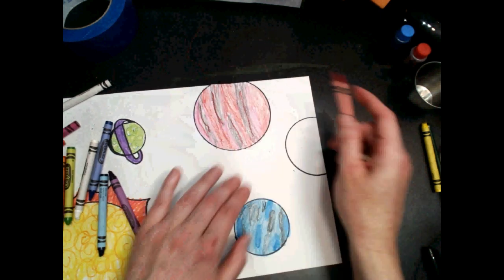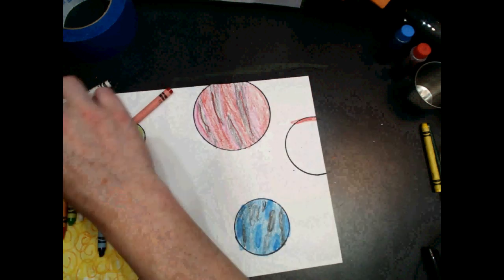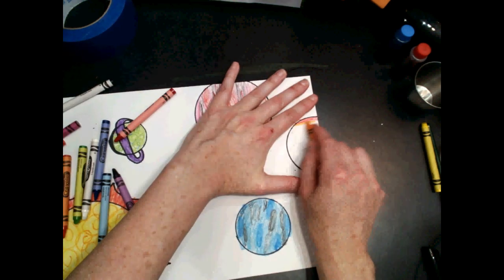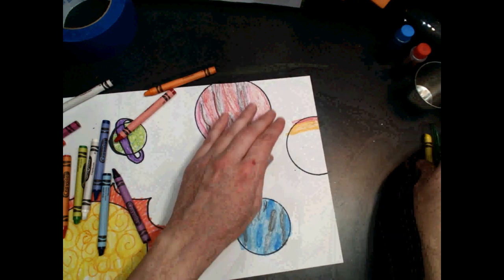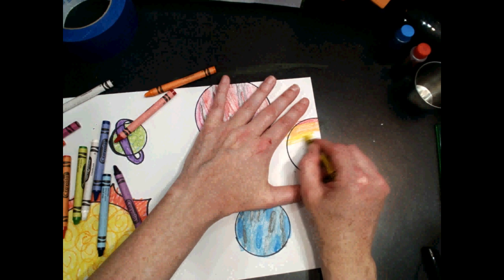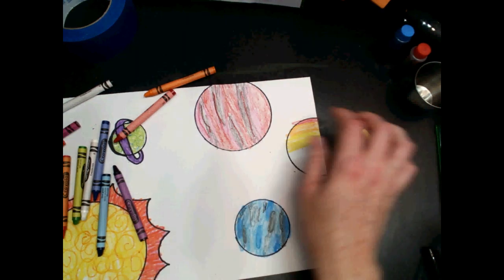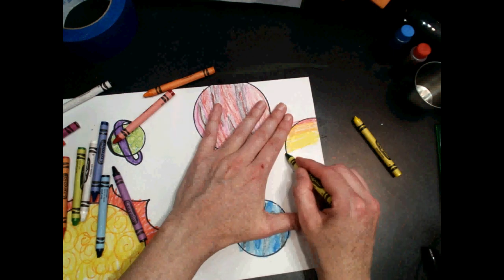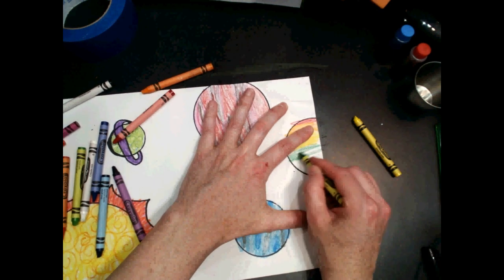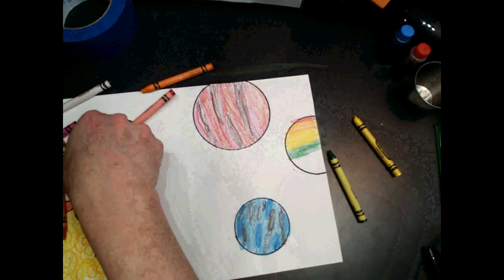So let's start here with red, and then we'll do orange. You know me, I love a good rainbow. And then some yellow, and then green. And I'm kind of varying the width of my stripes. Some are wider than others.